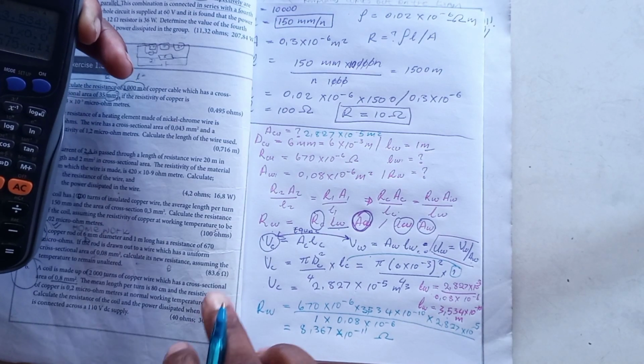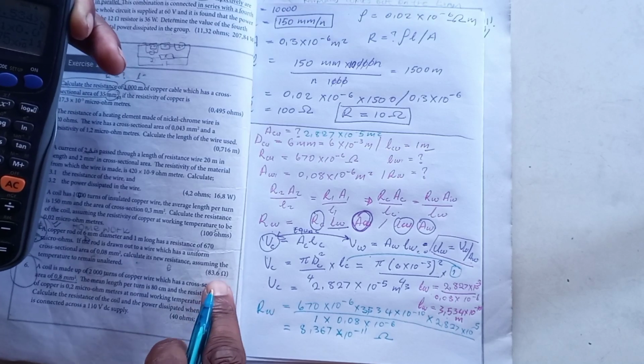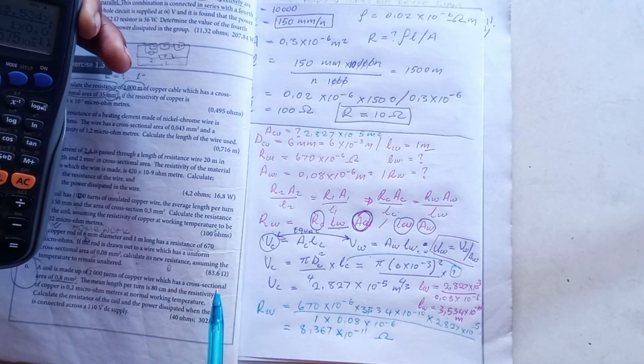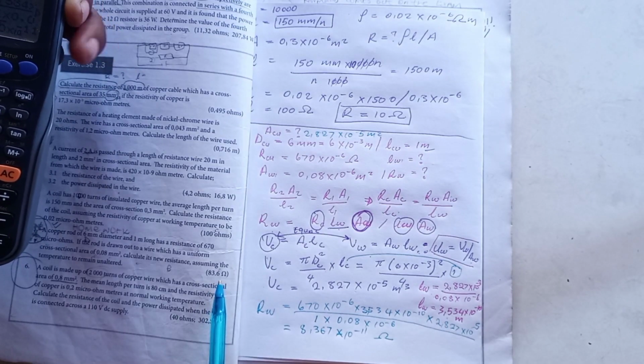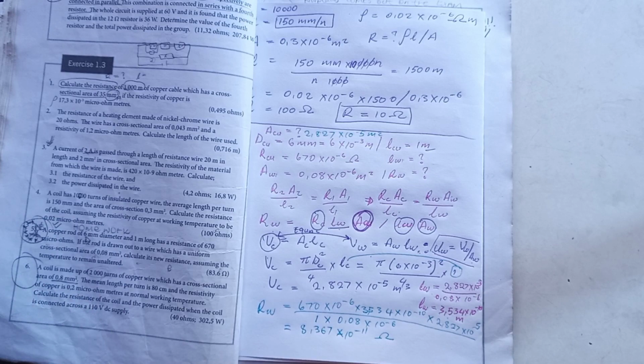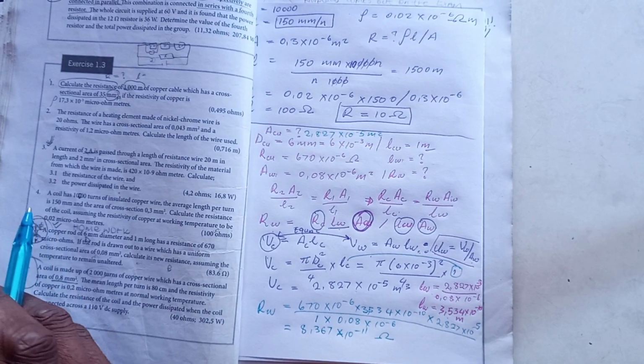I think here it's not ohms. Maybe it was supposed to be mega or micro, something like that, then ohms. So this is what I got.